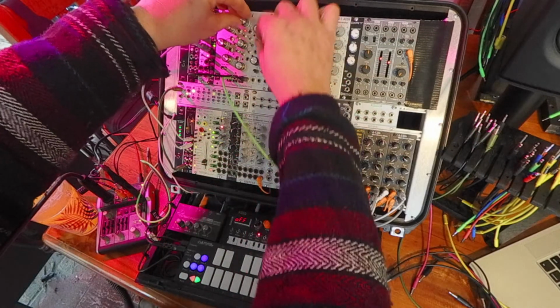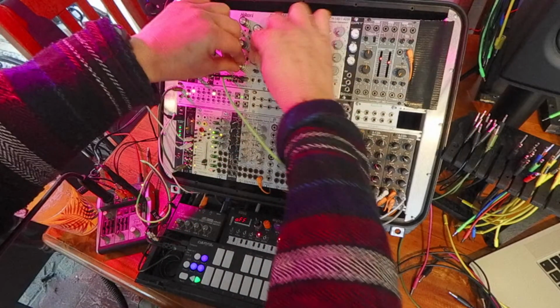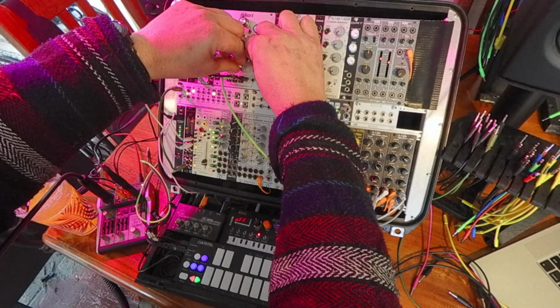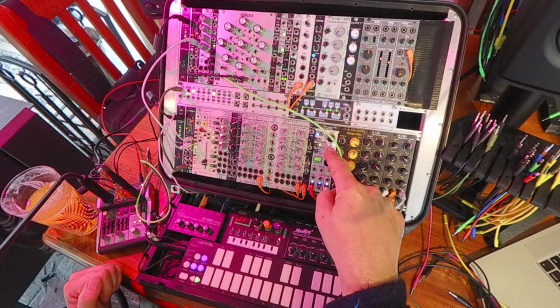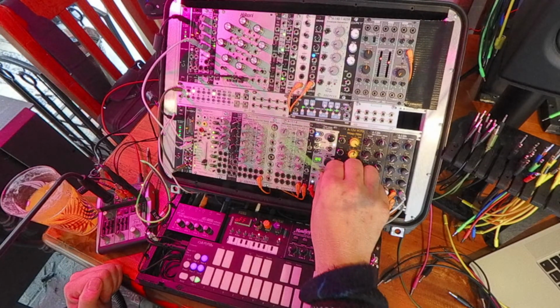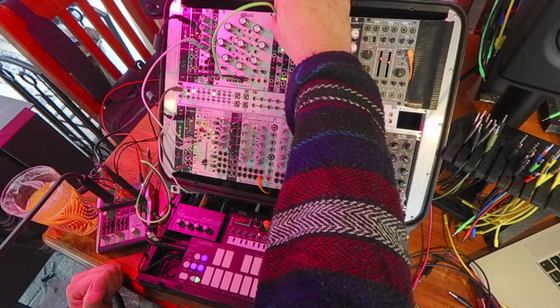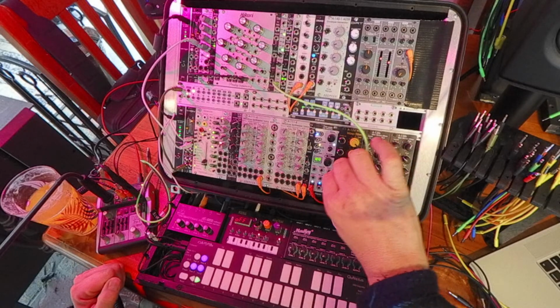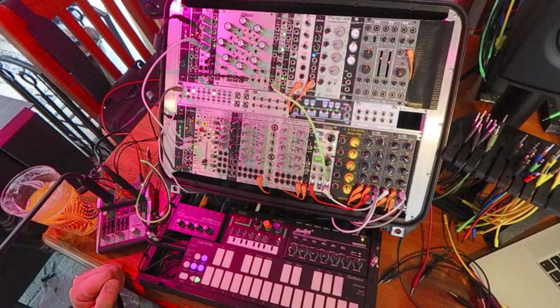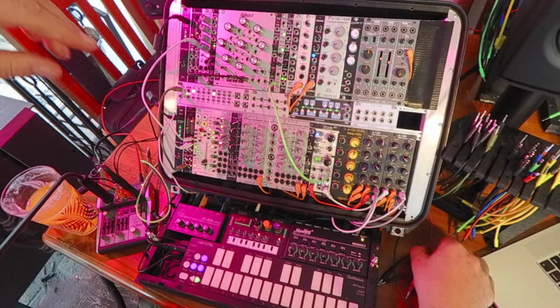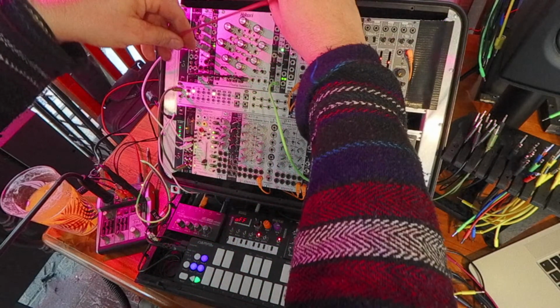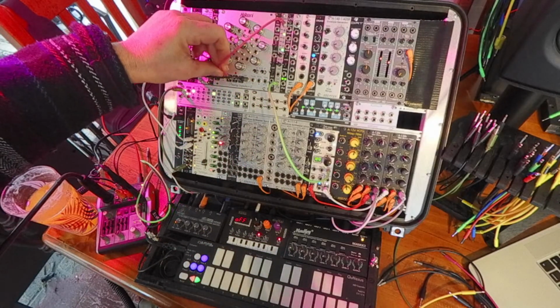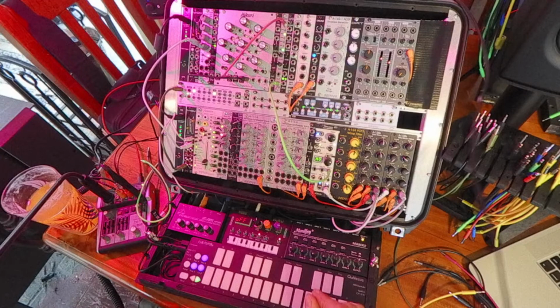I'm going to make all the pitches a bit higher. Make this a pentatonic. No, I'm actually going to quantize this just for the hell of it. So I'm going to quantize this first sequence into there, and use the built-in quantizer.